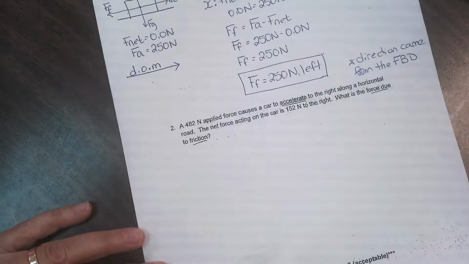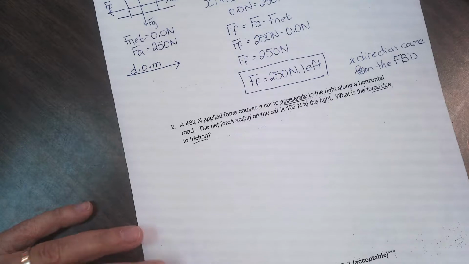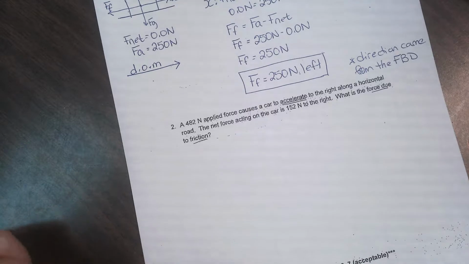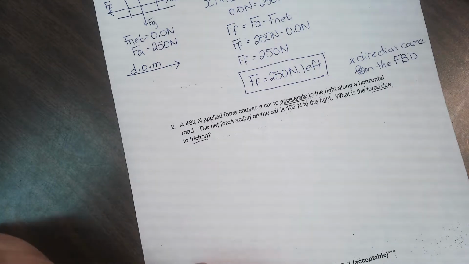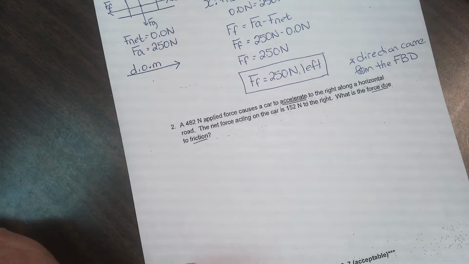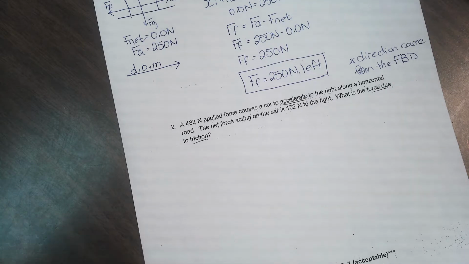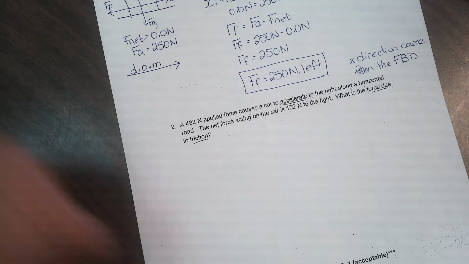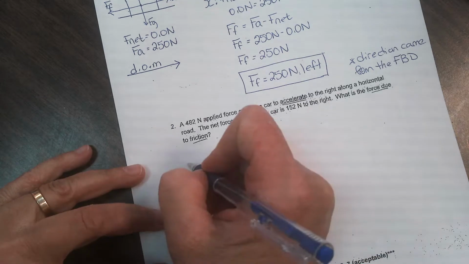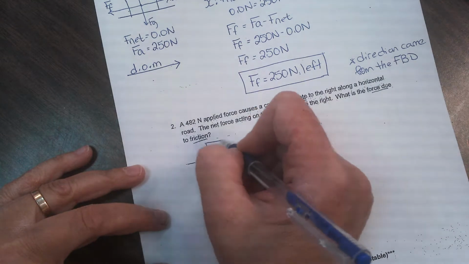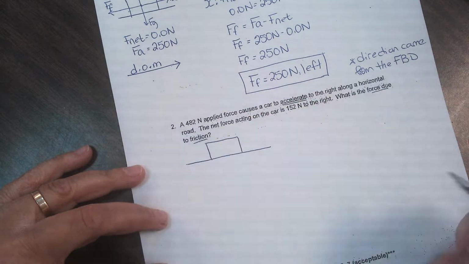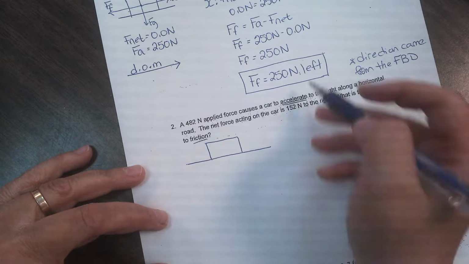Let's look at another example. A 482 newton applied force causes a car to accelerate to the right along a horizontal road. The net force acting on the car is 150 newtons to the right. What is the force due to friction? First things first, what does this picture look like? Here's a car, and it's causing it to accelerate.